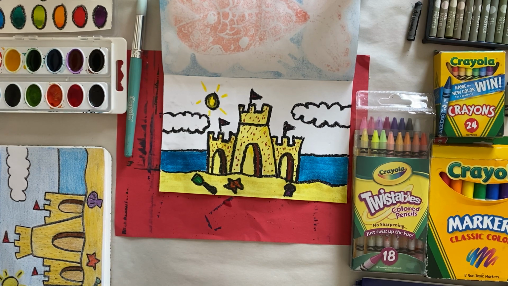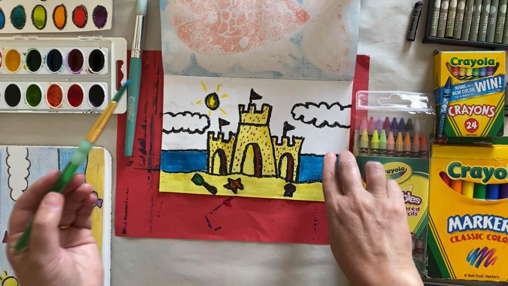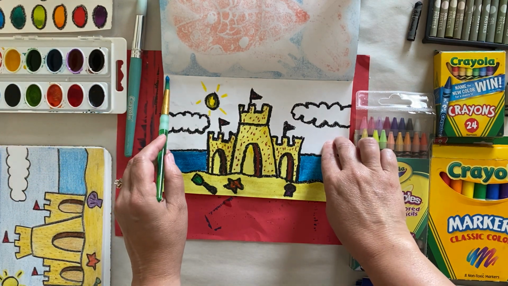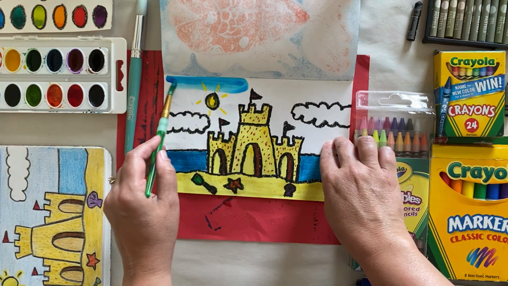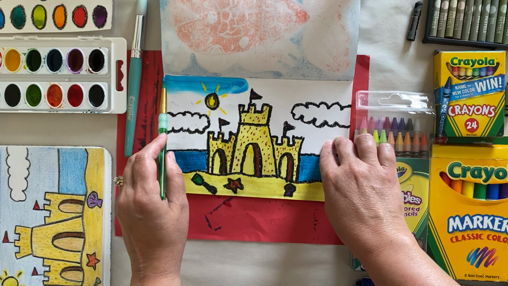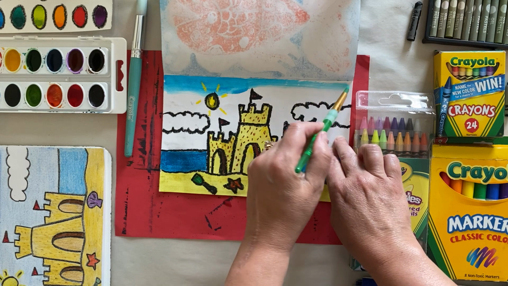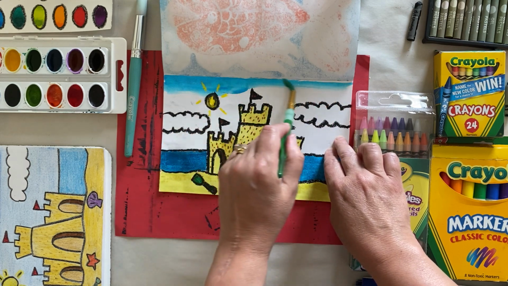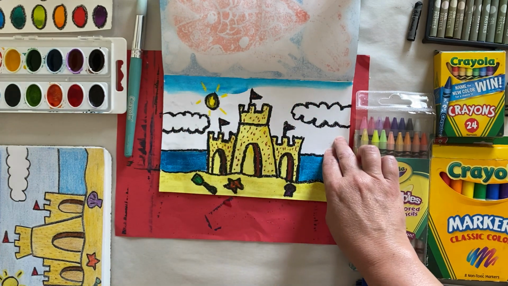If you don't have a different blue, you can use the same blue that you used for the water, just make it lighter. So if your water is really dark, then don't press down as hard on your crayon, and you'll get a nice light value of blue, and that will be different.